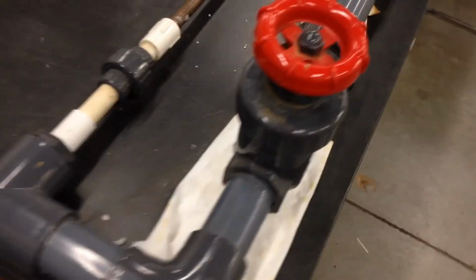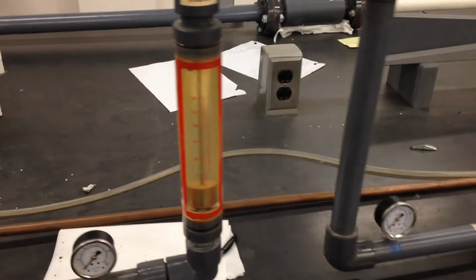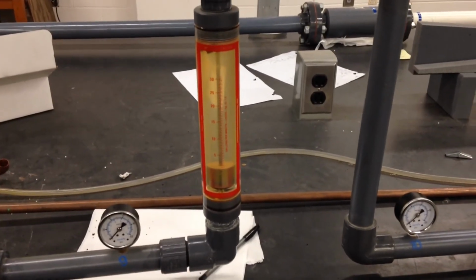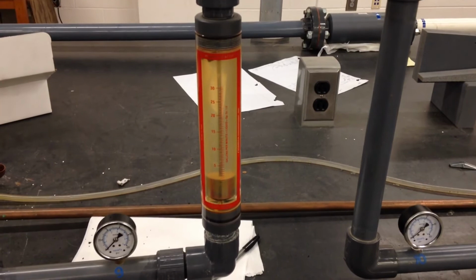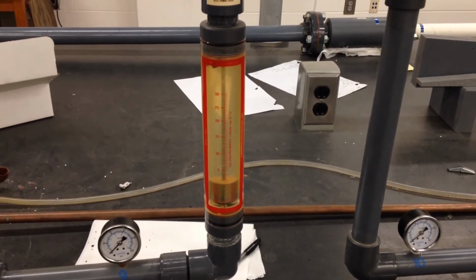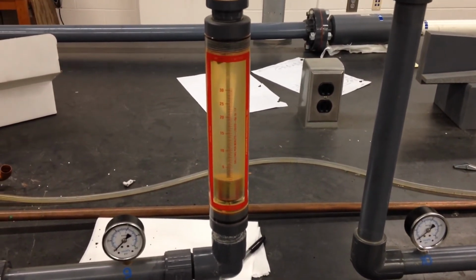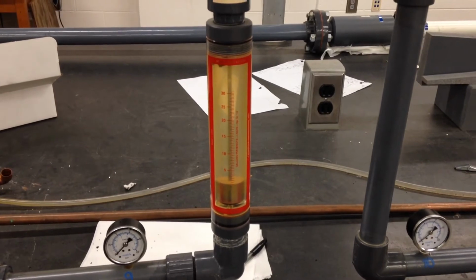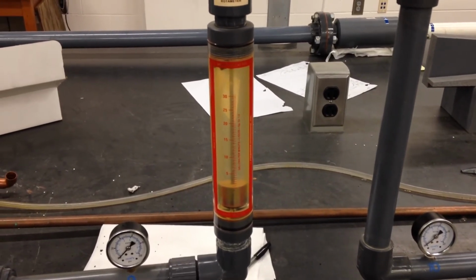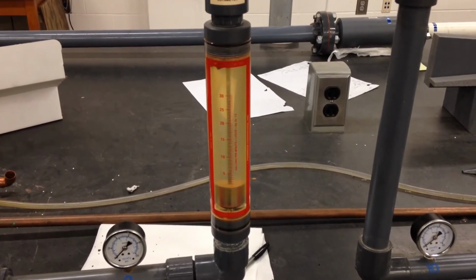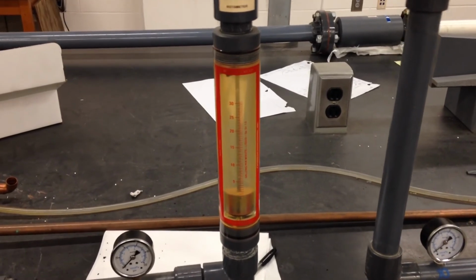Then we come around, you've got some elbows here. Another gate valve, and this is the rotameter. Rotameters go back to the early part of the 20th century, and basically as the flow increases, that float comes up and you read it off the top. I'm not sure if you can read that on the rotameter, but that's the way it's read. That's going to be our reference flow meter.